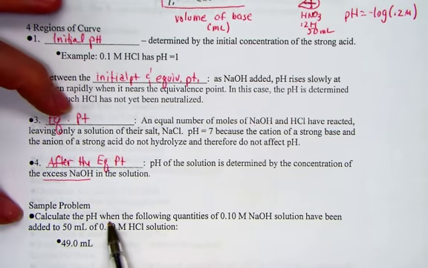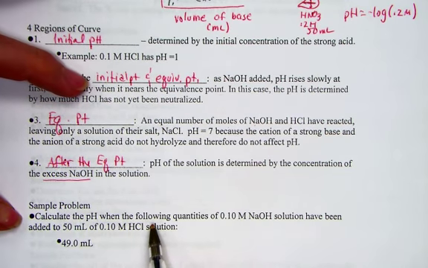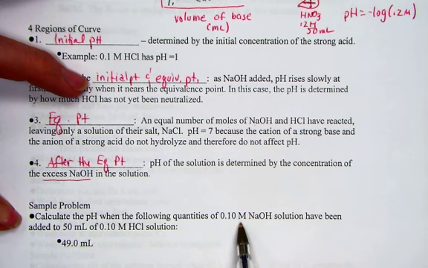We are going to calculate the pH for the following quantities when 0.1 molar sodium hydroxide has been added to 50 mL of the 0.1 molar HCl. So equal concentrations, but I'm noticing before and after in terms of the endpoint. At exactly 50 mL, the pH would be 7. That would be equal numbers of moles of sodium hydroxide and hydrochloric acid. So if we had equal amounts, 50 and 50, the pH would be 7.